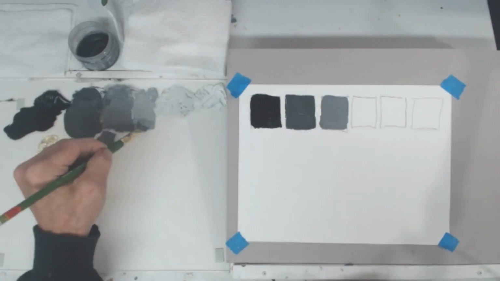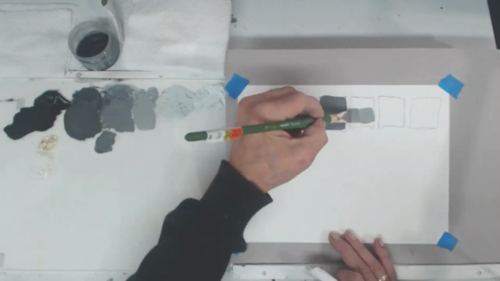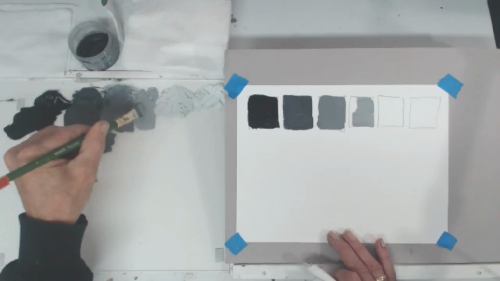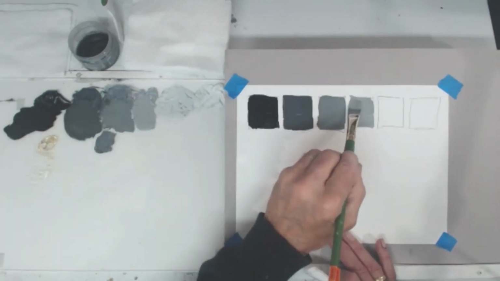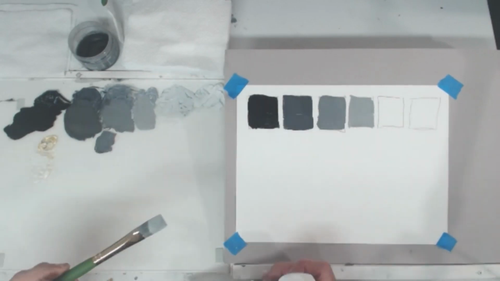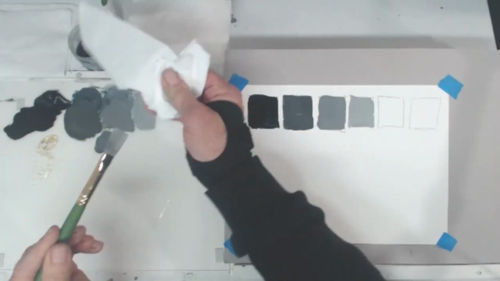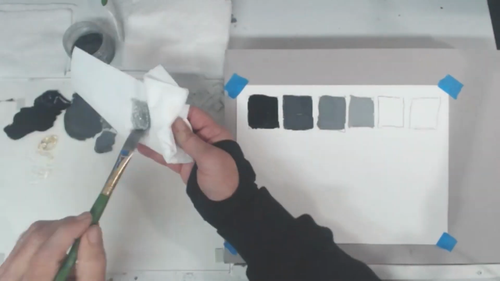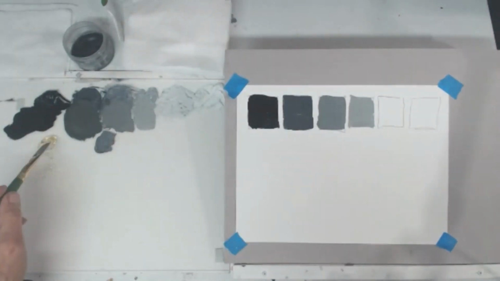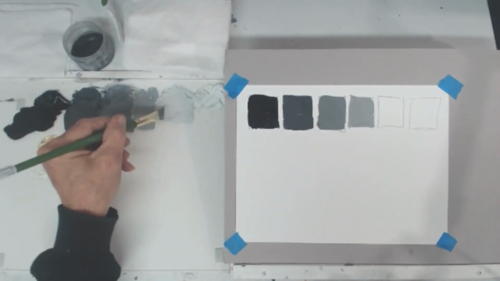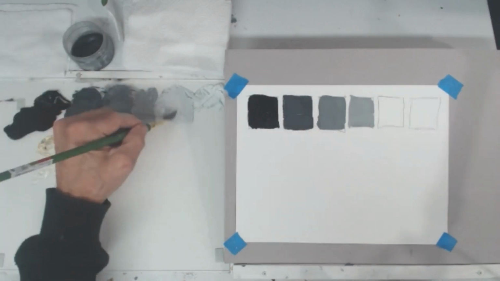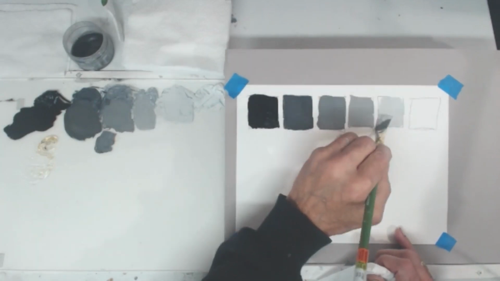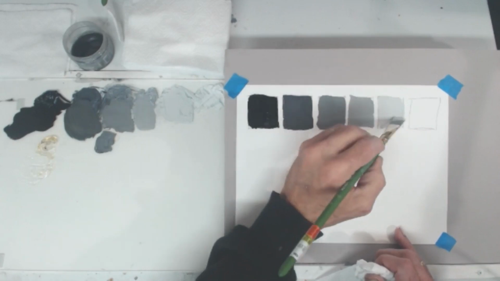Get enough medium and a little bit of solvent in there to make it move along. Okay. Wipe off the paint. Get more paint off with the solvent. Come into the next color. Okay, just like so.